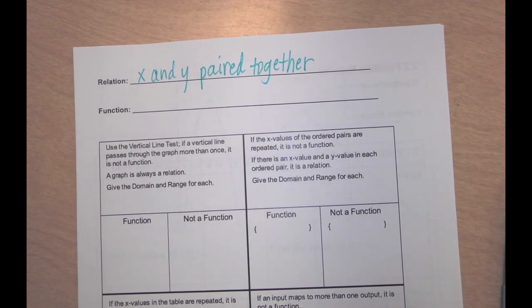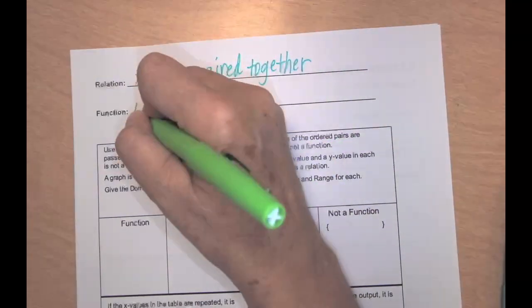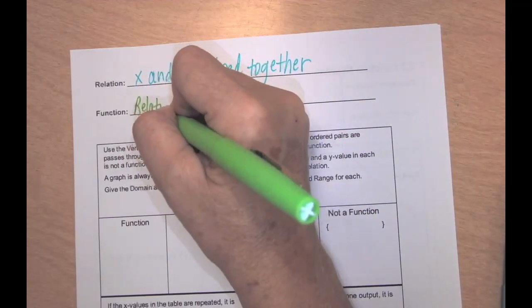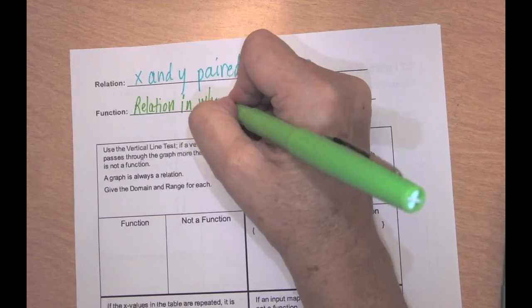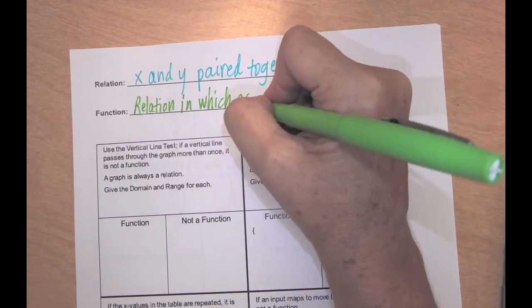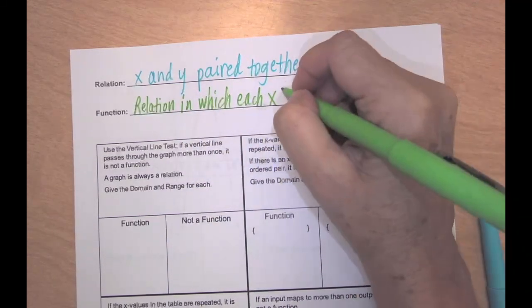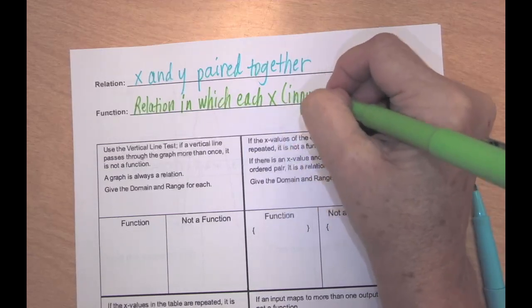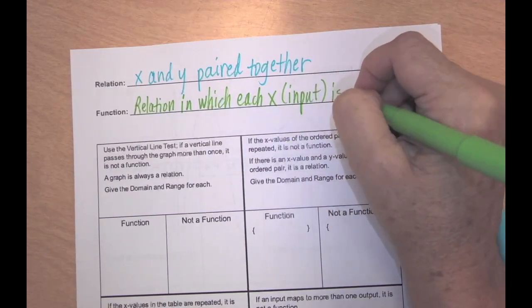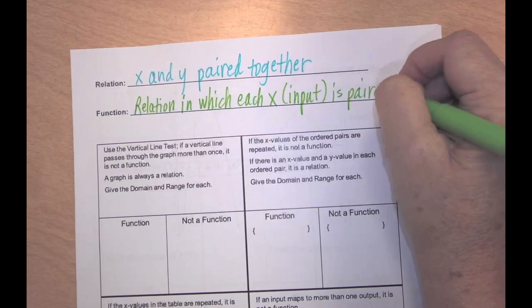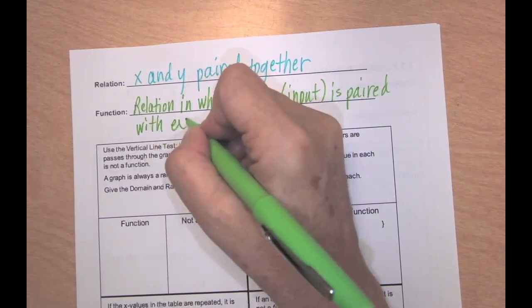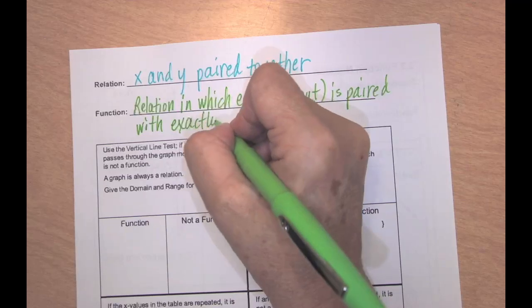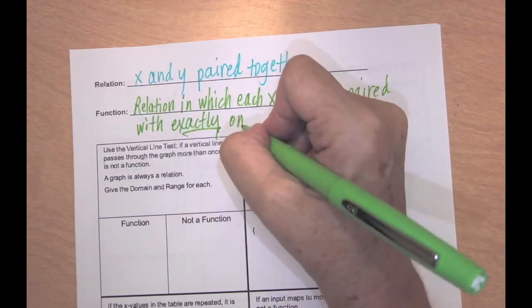It's just a special kind of relation. So a function is a relation in which each X, or we also call that input, is paired with exactly one unique Y.